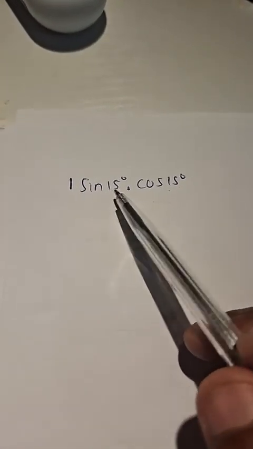Now, at first glance, when we look at this, we're like, what in the world is happening here? What we would expect to have is a 2 times sine 15 times cos 15, but we don't have that. Rather, what we know is that there is a 1 here. 1 sine 15 cos 15. So then what do we actually now do?